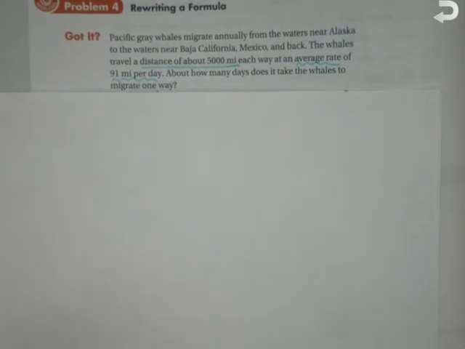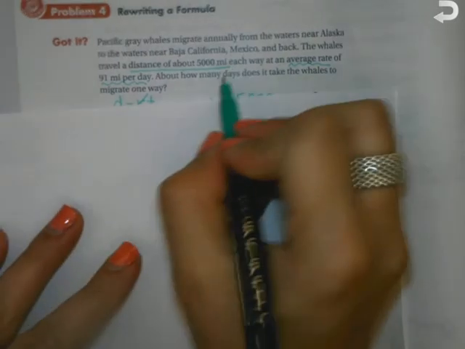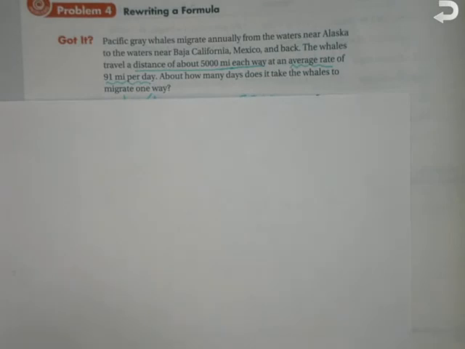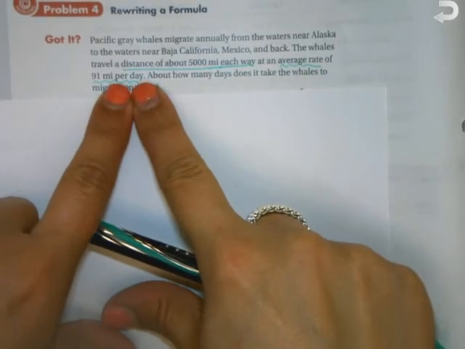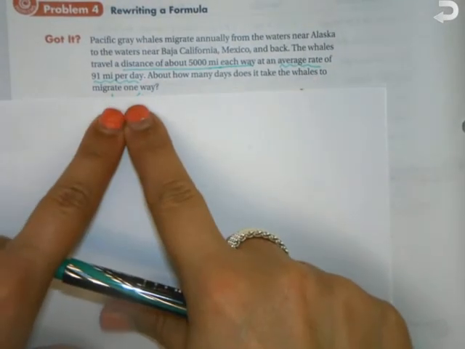Pacific gray whales migrate annually from the waters near Alaska to the waters near Baja California, Mexico, and then back again. The whales travel a distance of about 5,000 miles each way. So what I want you guys to do is underline that. 5,000 miles each way. So that means from Alaska to Mexico, it's about 5,000 miles. And then to go back, it's another 5,000. So 10,000 total. At an average rate of 91 miles per day, about how many days does it take the whale to migrate one way?